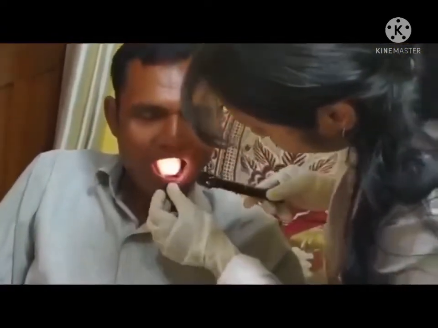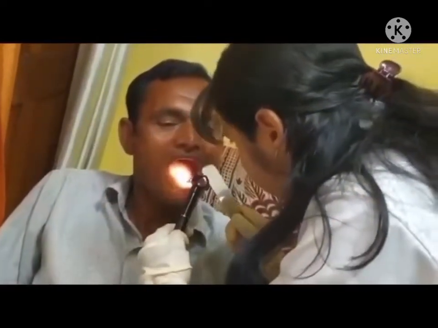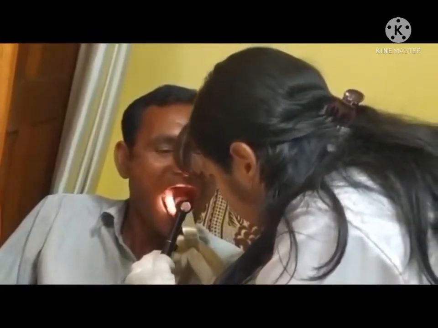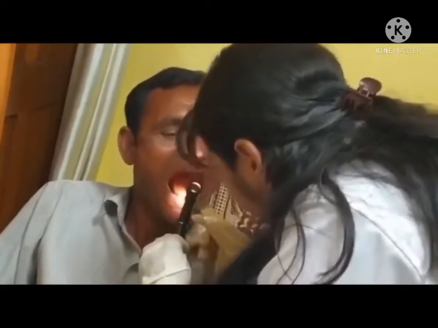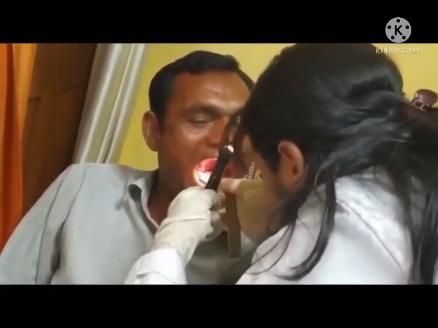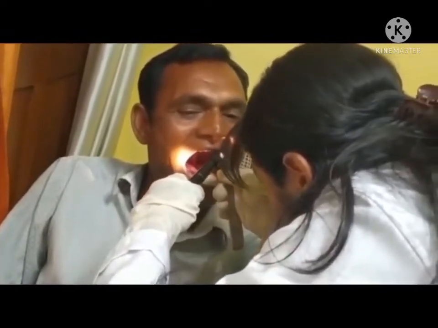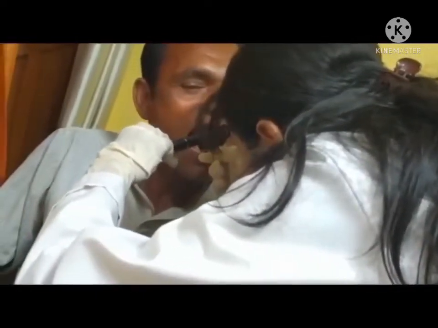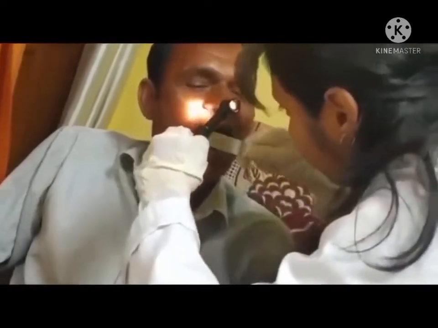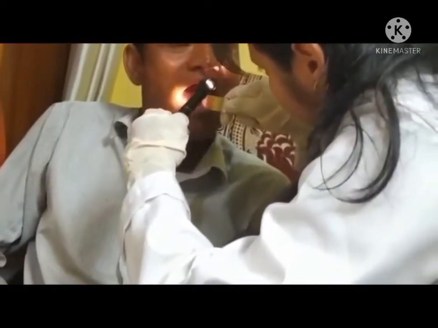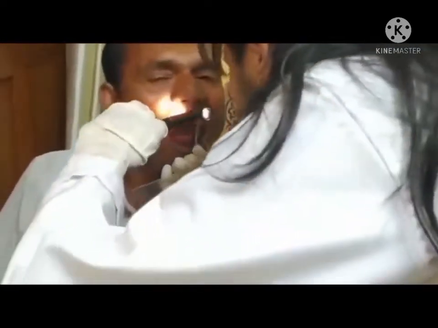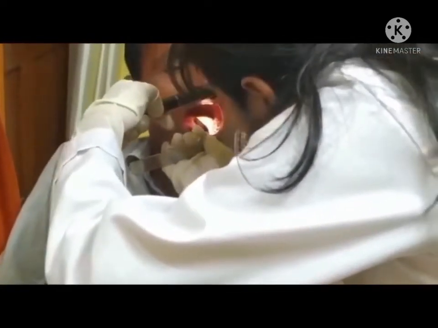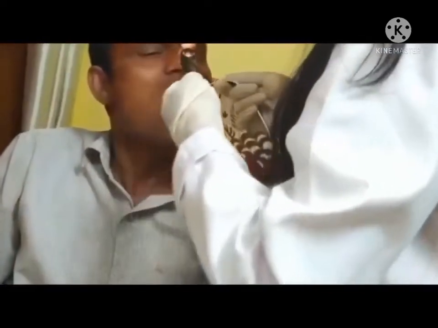Put your head straight. Okay. Please put your tongue outside. I depress it. Put your tongue outside. Okay. I depress it. This is the parotid gland. This is the soft palate, hard palate, uvula. Okay. Put your tongue to the right side. See. Put your tongue to the left side. See.